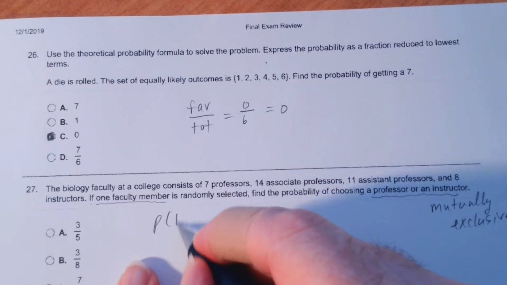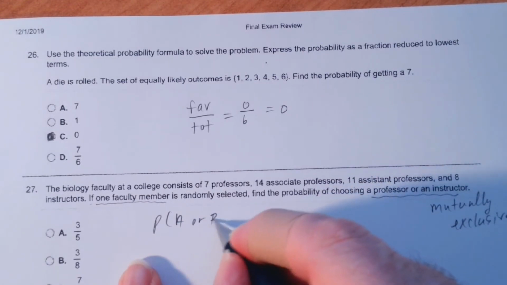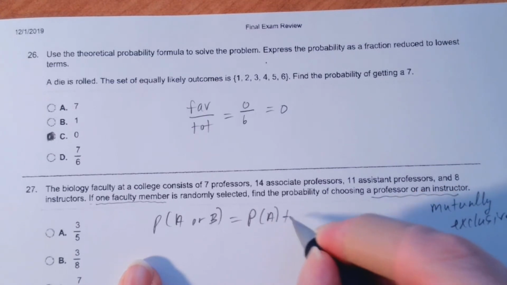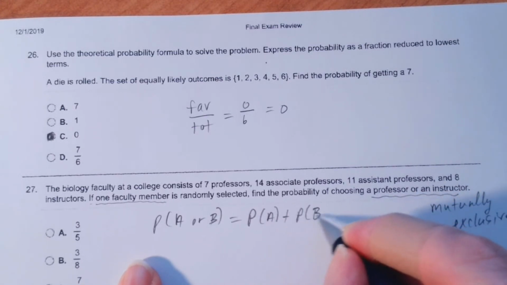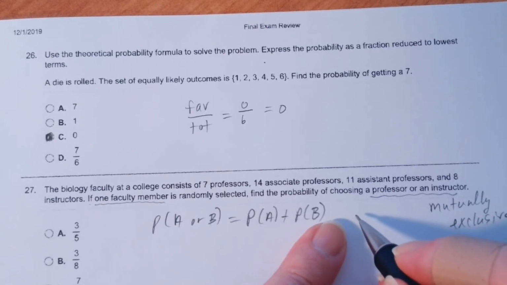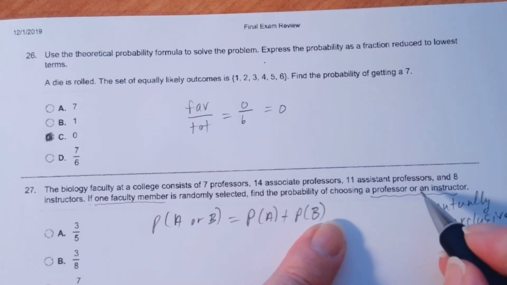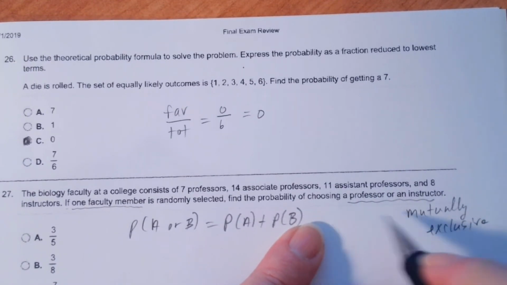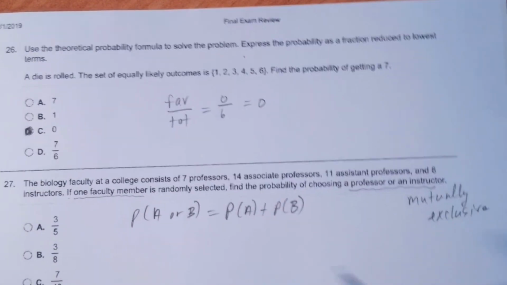So the probability of A or B is equal to the probability of A plus the probability of B. Now, usually it'll say minus the probability of A and B, but the probability of getting both of these is 0. So we don't need this part when we're dealing with mutually exclusive events.